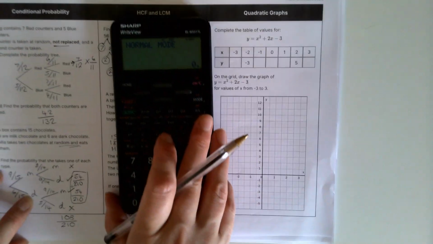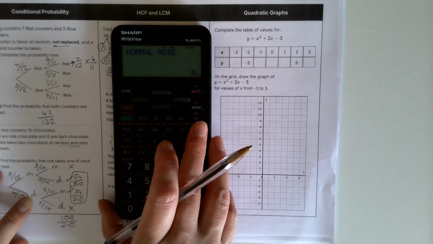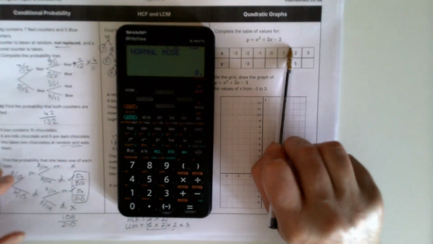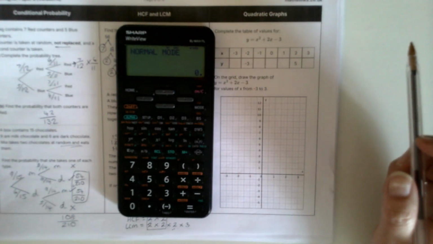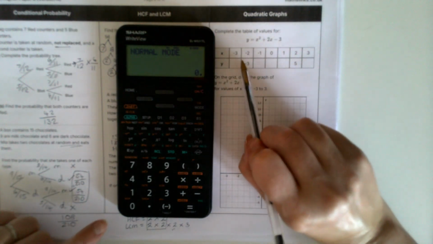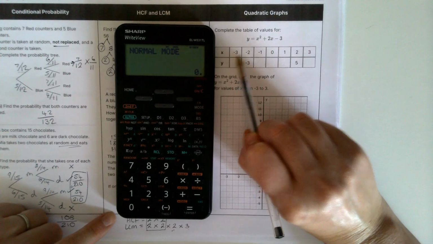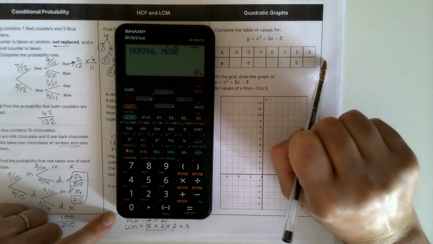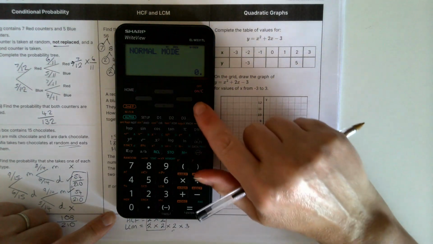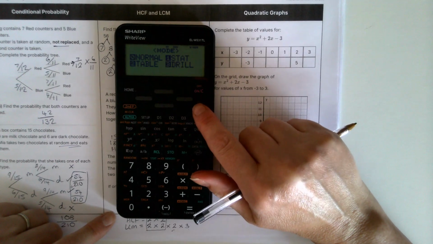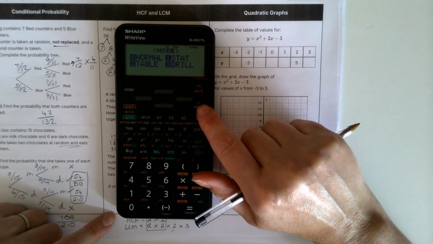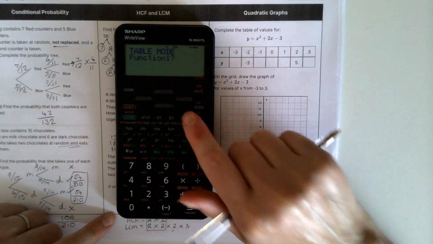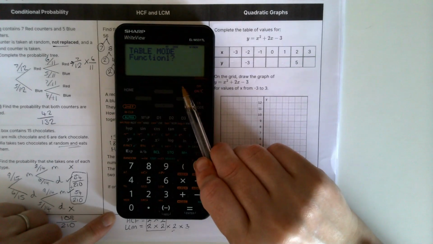You have a table function on your calculator which you can use for all your quadratics. If you can't use it, then just do it the long way and substitute in -3, not forgetting your bracket, into all of this to get your other ones. However, if you do remember it for your exam, it will really help you. So if you click mode and then press 2, and then you can put in your function.